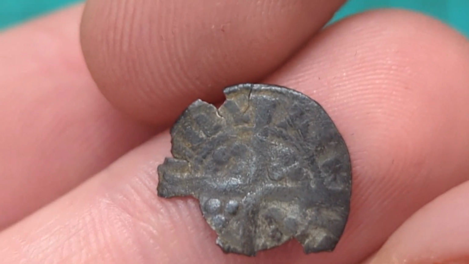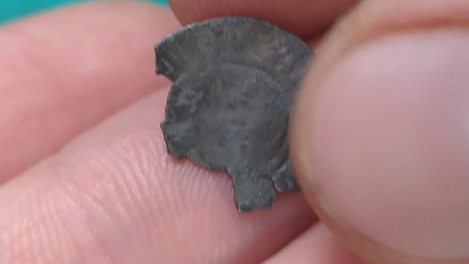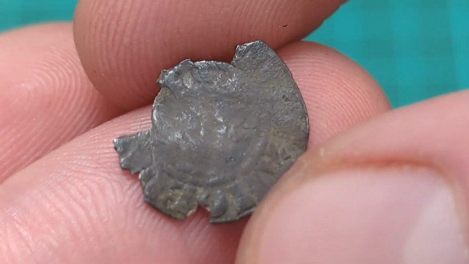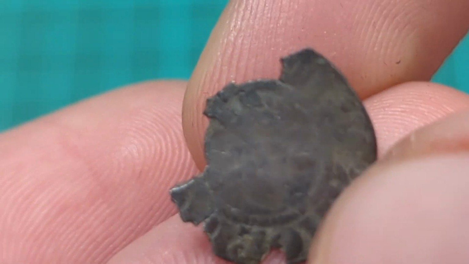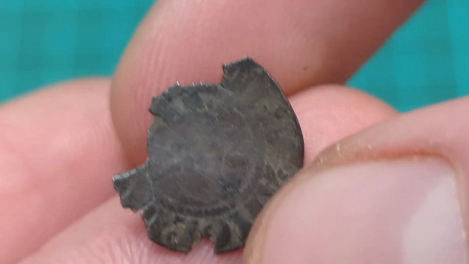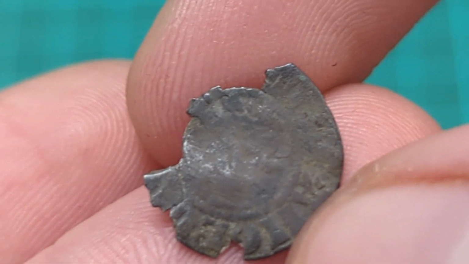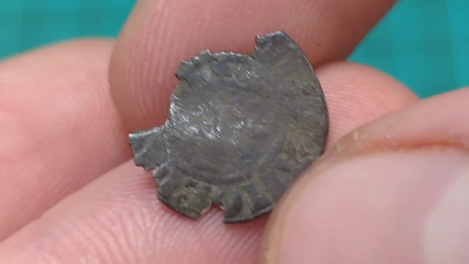This is a broken coin, but we can still see the design there on the reverse of the long cross, and turning to the obverse, the bust of King Edward I is very hard to see, but if you look carefully, squint a bit maybe, you can see there the crown and the hair by his side. So a very, very damaged coin, but it does count as it is from the reign of King Edward I, and is my oldest hammered coin. A great coin to have.